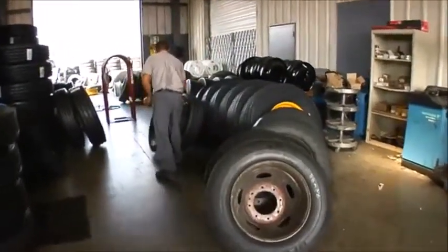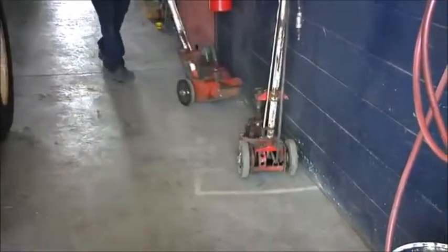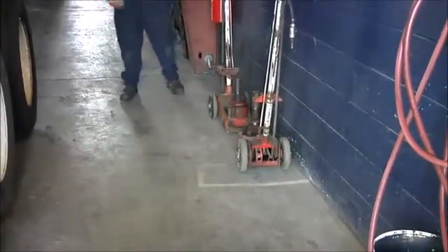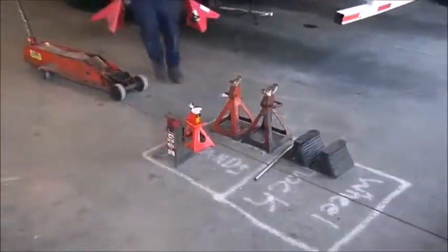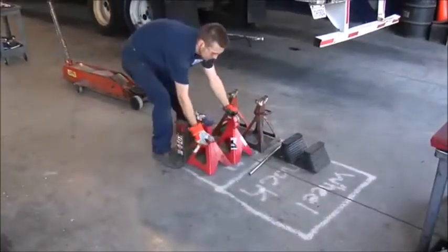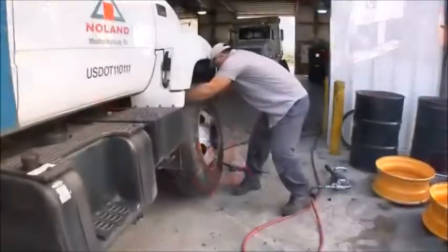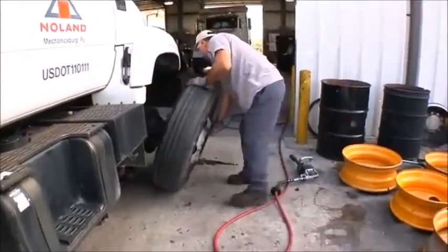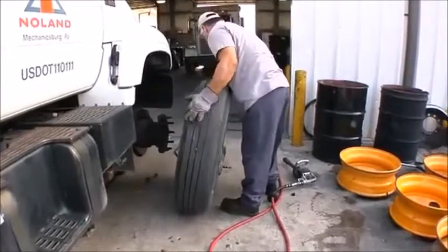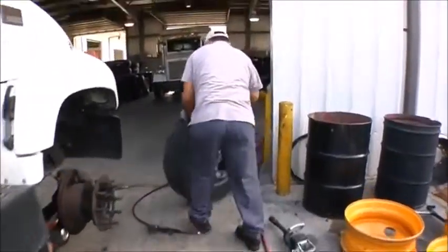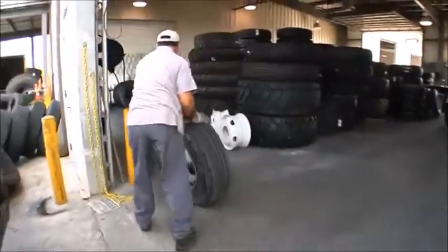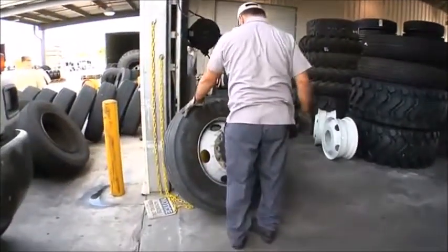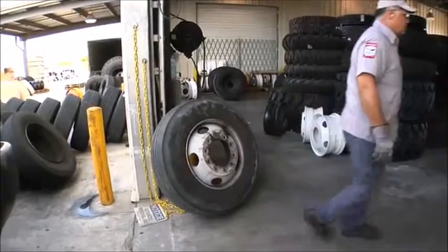Jacks and jack stands also create risks for a trip and fall accident, so they should be stored in a designated area that is clearly marked if it's located between the work bays. This technician is having difficulty moving the tire and wheel assembly because he did not leave a clear path to the garage. Tire irons, hammers, and other tools should be picked up immediately after use so they do not create additional hazards in the shop.